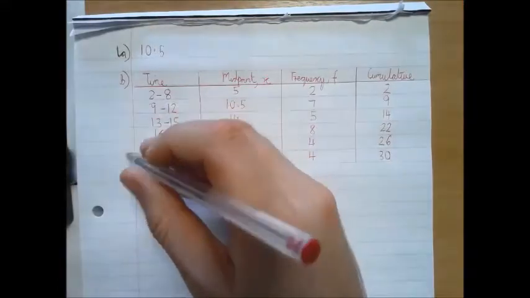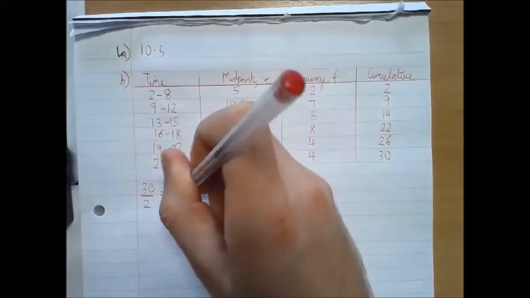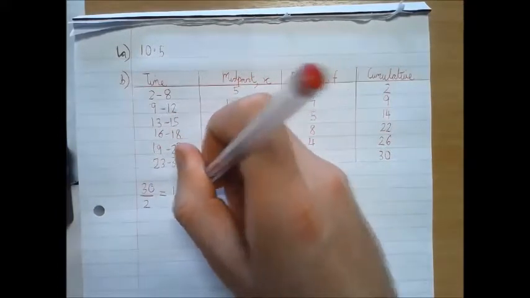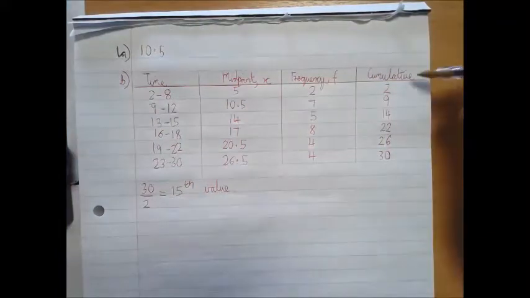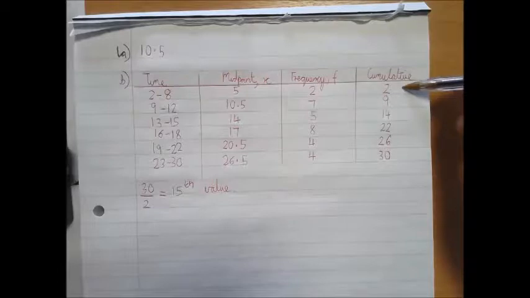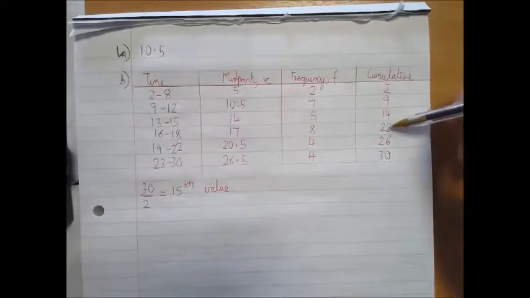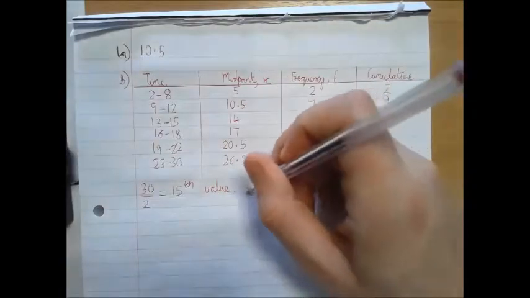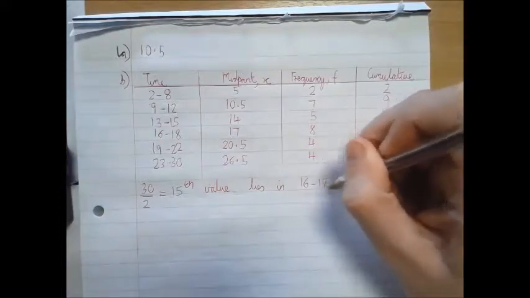So you can see there's 30 students. So the first step is to say 30 divided by 2 is 15. So we're after the 15th value. Now we have a look at this. We know our 15th value is going to lie somewhere in here. So also this is our 14th value here, so our 15th value is going to be in this category here. So this will lie in the 16 to 18 category.